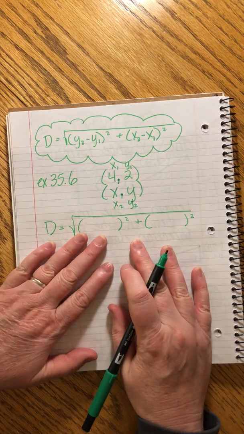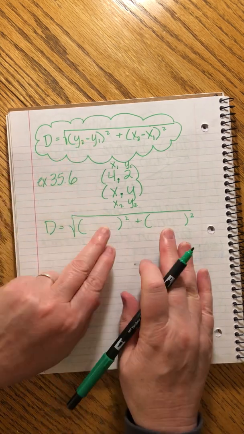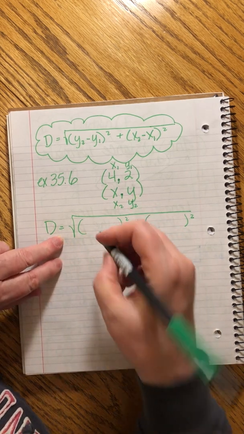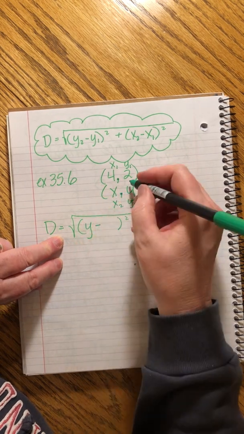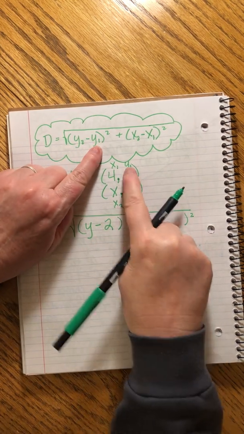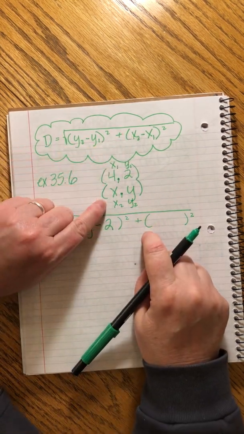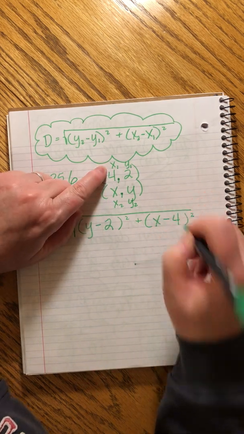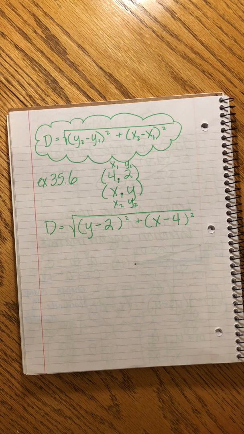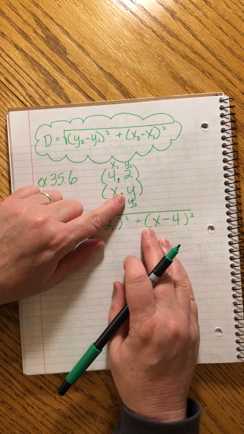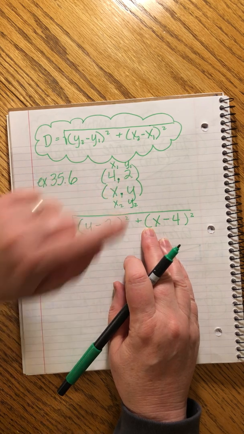That looks very Pythagorean. And then we use the change in the coordinates to pop in here. So y2 is y minus 2. That's y1, right? I'm flipping these two values. And then over here, x minus 4. Beautiful.